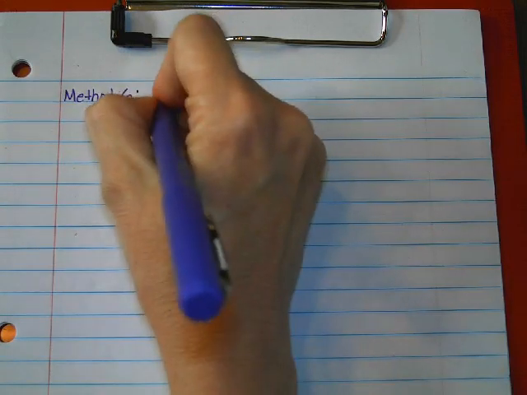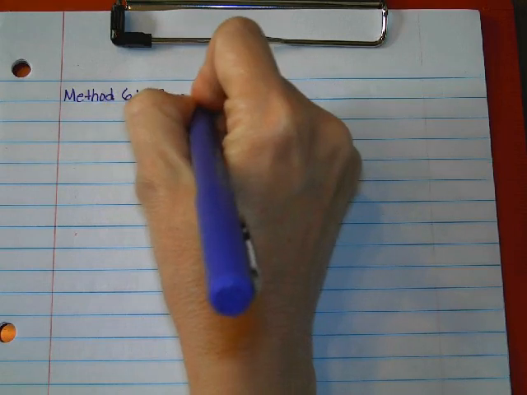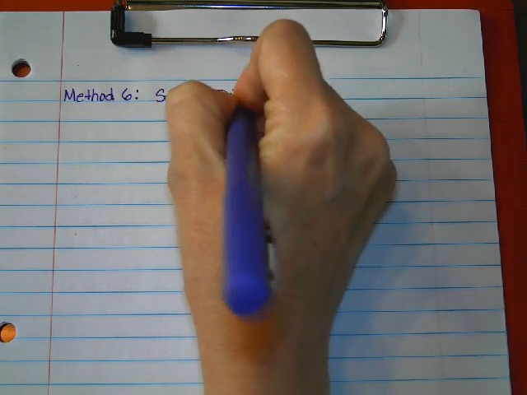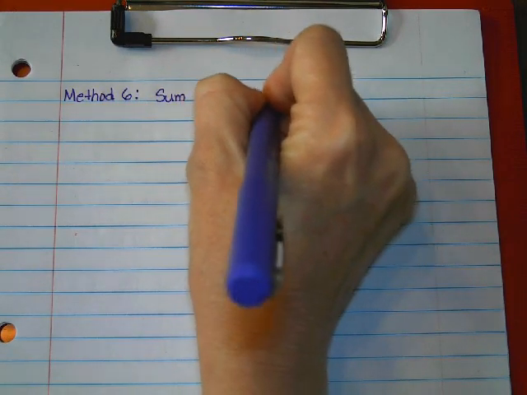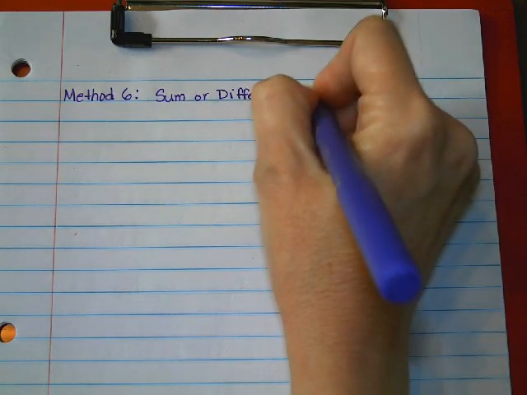All right, here we go for our final method, method number 6. So our final method that we're going to learn today is method 6. It's called the sum or difference of cubes.